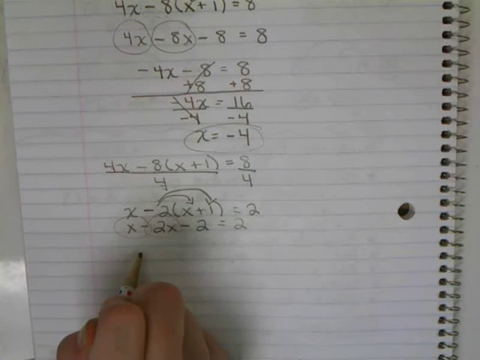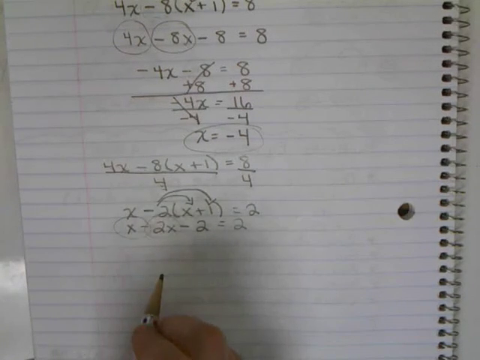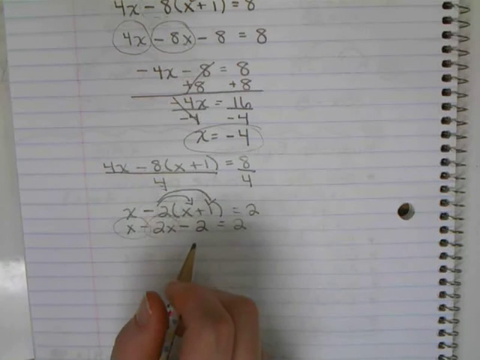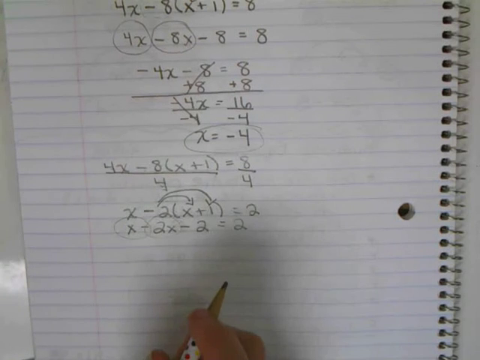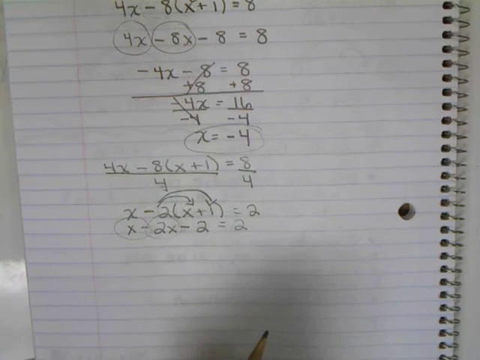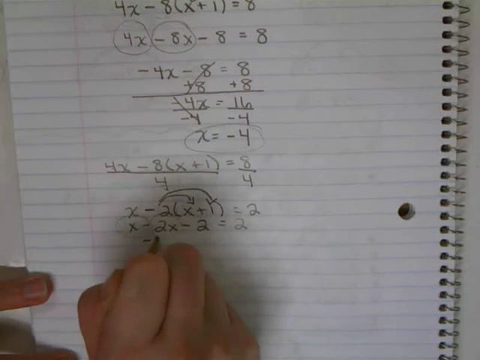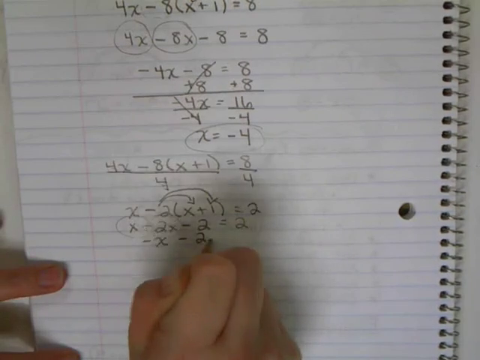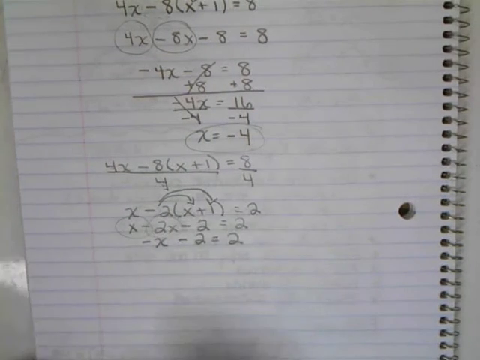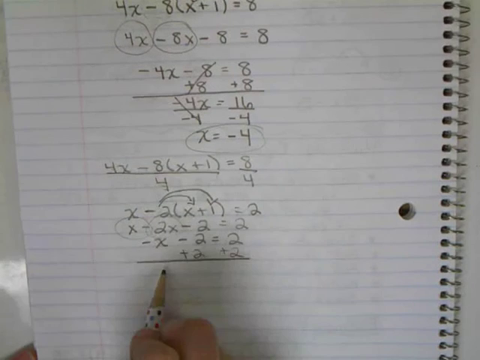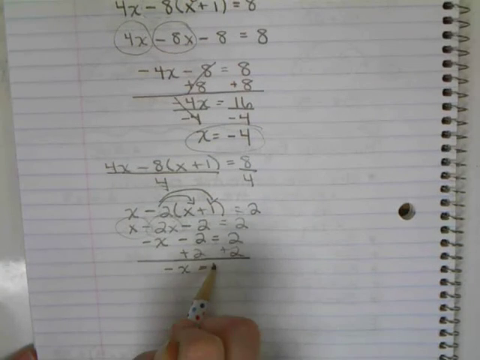X minus 2x. Wait, so x minus 2... I haven't heard the correct answer yet. Negative x. There we go. Oh, wait, hold on. x minus 2 equals 2. Okay. Then I'm going to add 2 to both sides. So I have negative x equals 4.